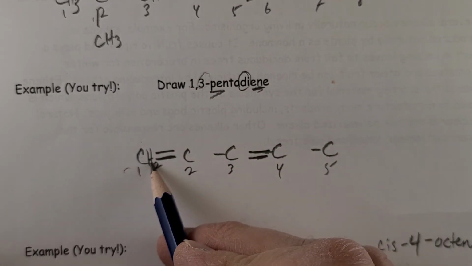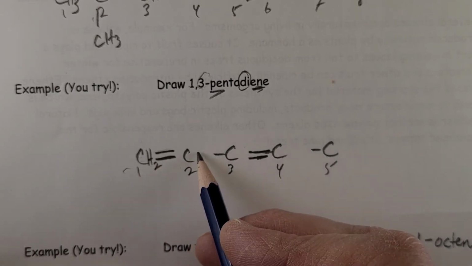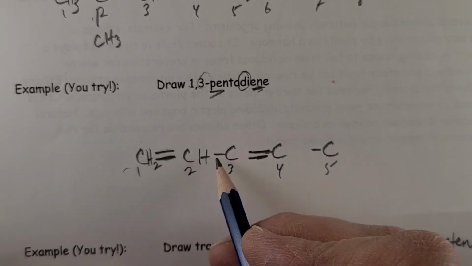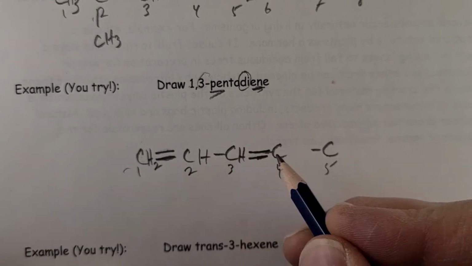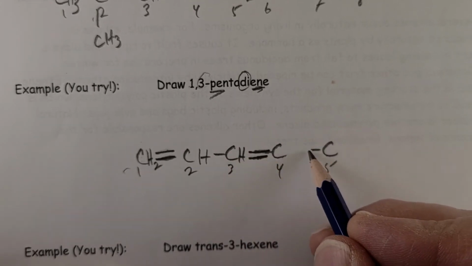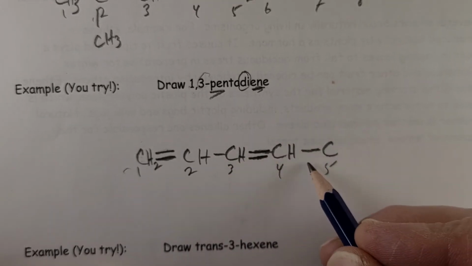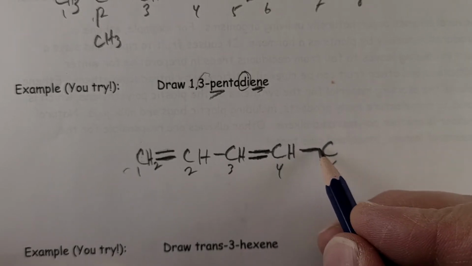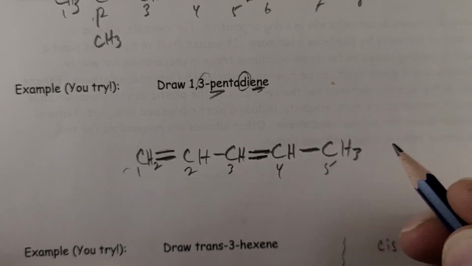So this carbon needs 2 H's because it has 2 bonds. This carbon needs 1 H because it has 1, 2, 3 bonds. Same thing with this one. This carbon has 3 bonds, so it needs only 1 H. And this end carbon, which is only bonded to this carbon, needs 3.